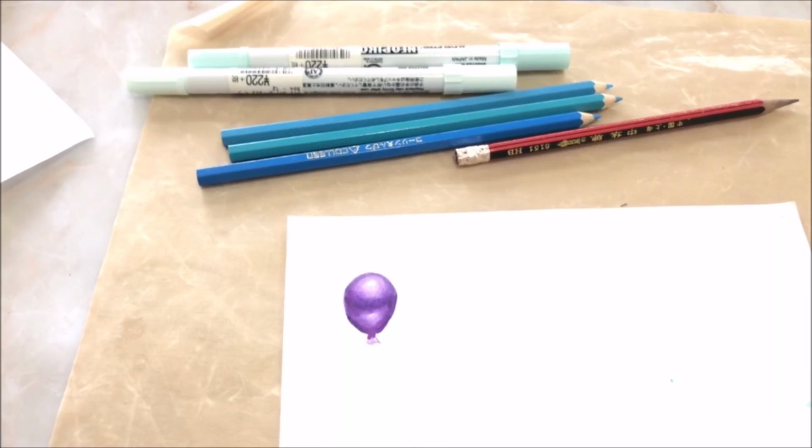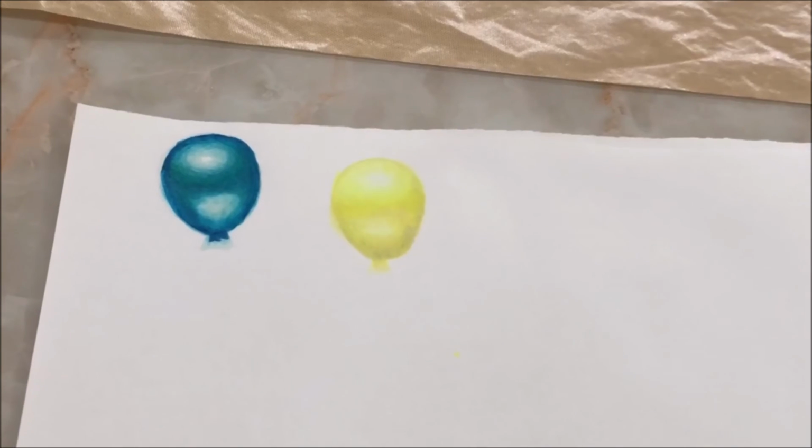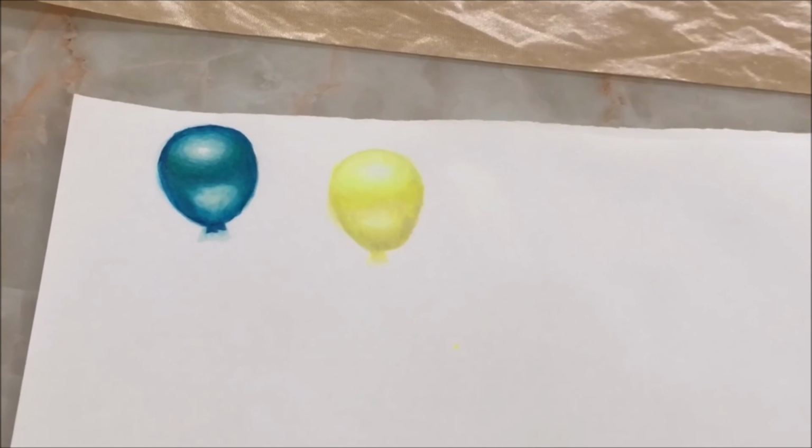So I'm doing a quick version of another color. These two balloons are not very perfect, but you get the idea.